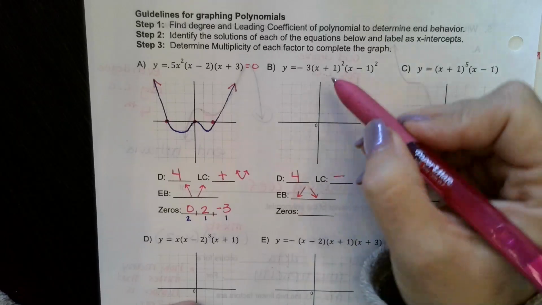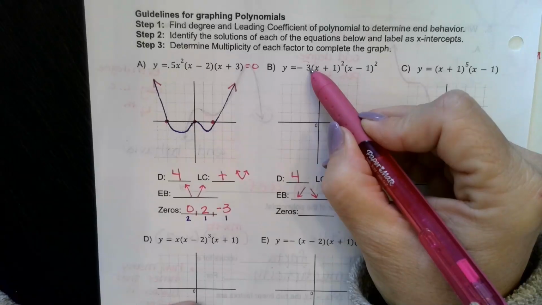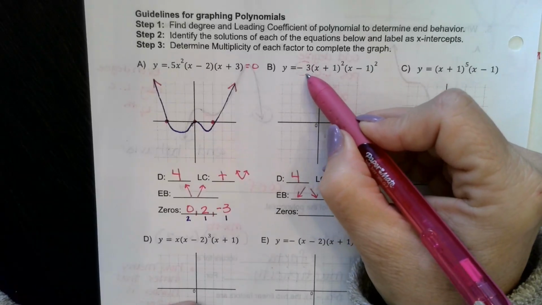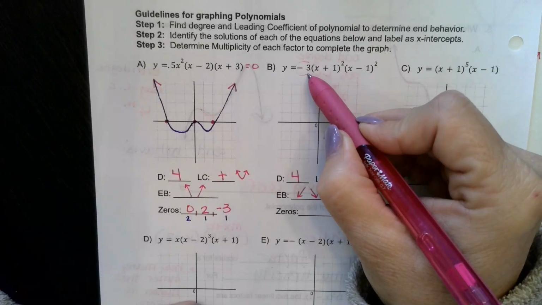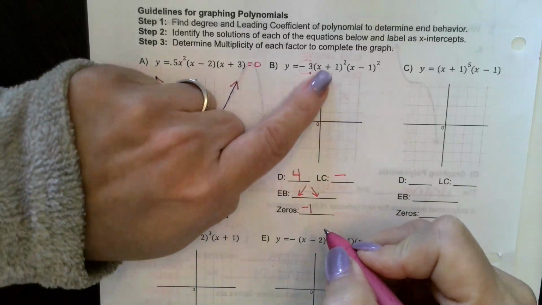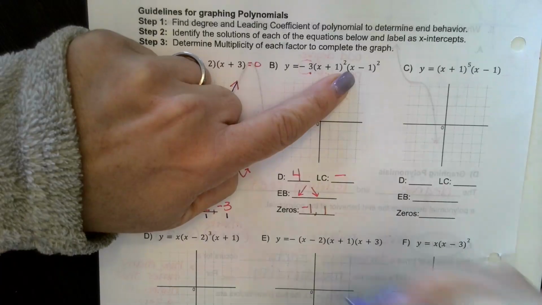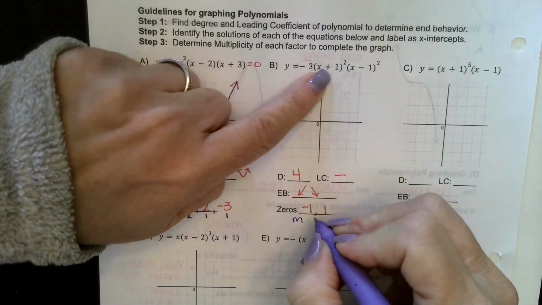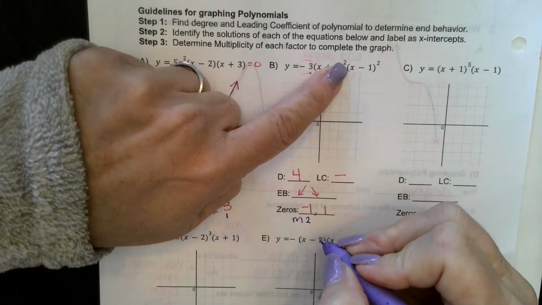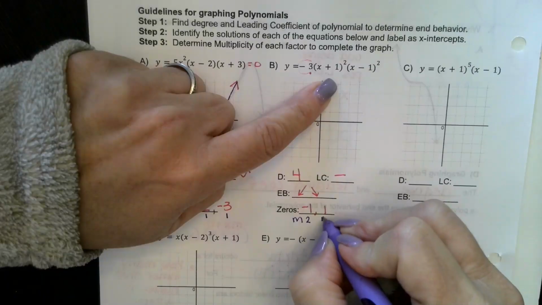So I go back up here to find my zeros. I don't have to worry about this guy because there's no x. The only thing that this is telling me is that I'm going to be down, down. That's the only thing it's telling me. So I have a 0 here at -1. That's this one. And I have a 0 here at +1. Now right underneath it, I'm going to say this has a multiplicity of 2. That's what this power of 2 tells me. I have 2 of these linear factors. And this also has a multiplicity of 2.